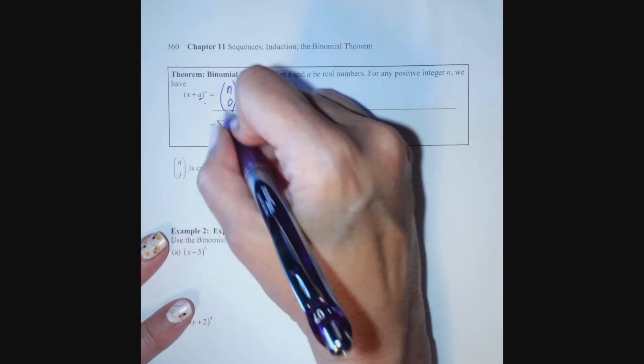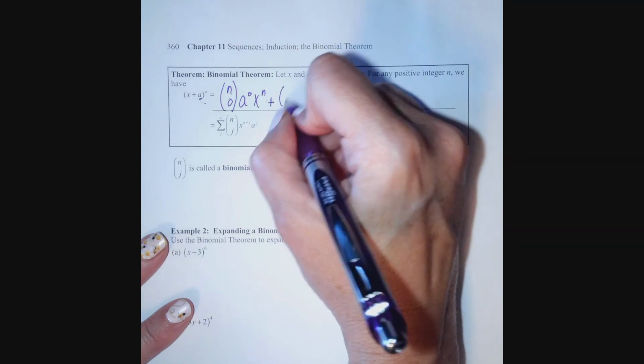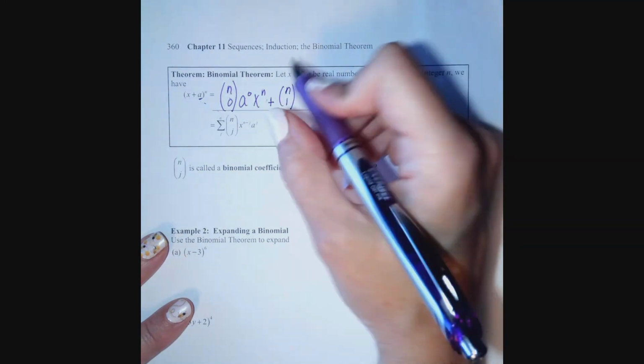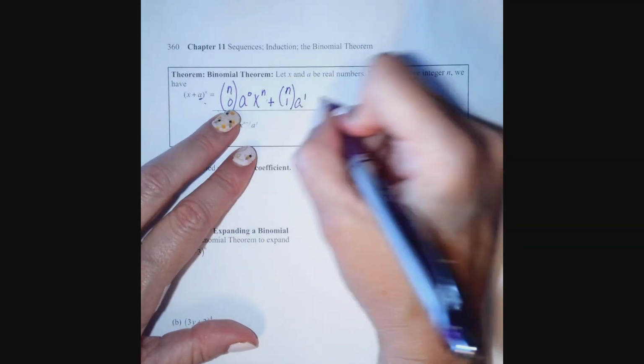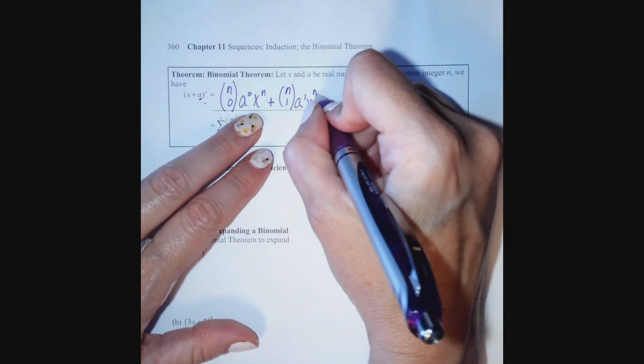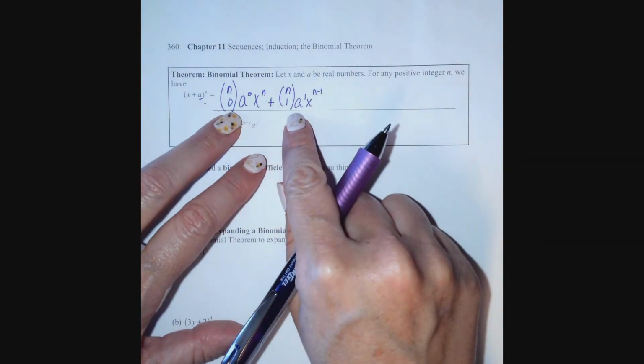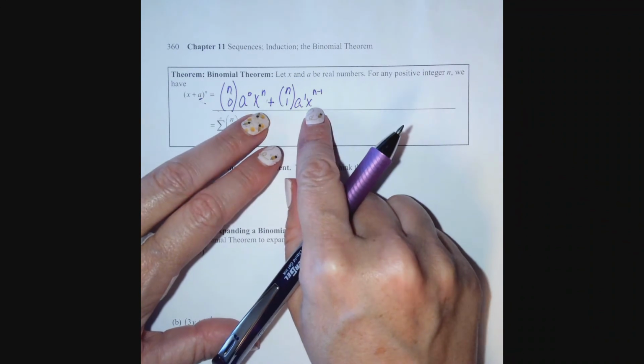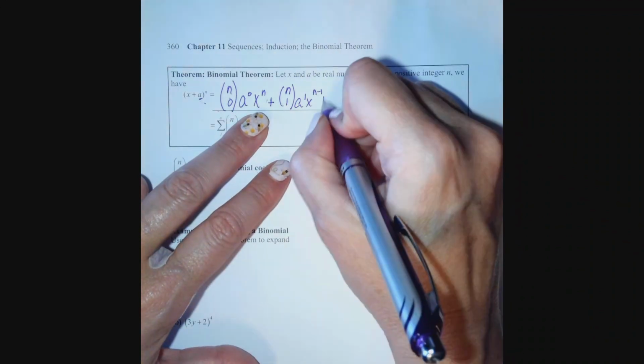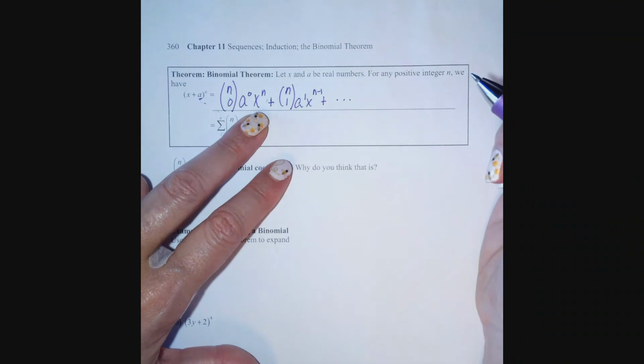So that's the first term, and then for the second term, my binomial coefficient would be n choose 1. A is going to be a to the first, x is going to be x to the n minus 1, because remember my exponent on the a is counting up, my exponent on the x is counting down. And depending on how big n is, I'm going to keep going.